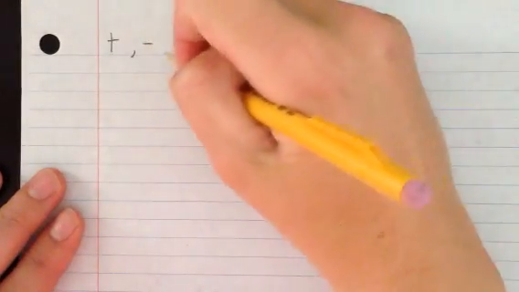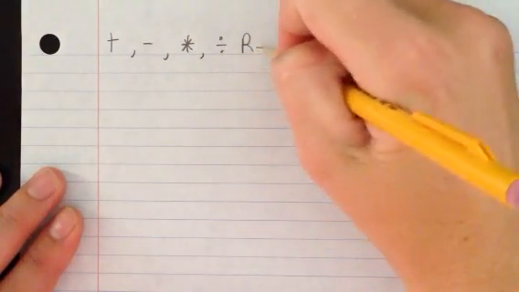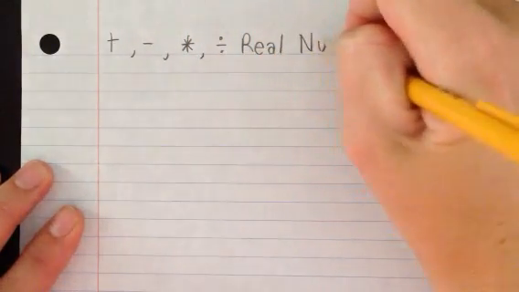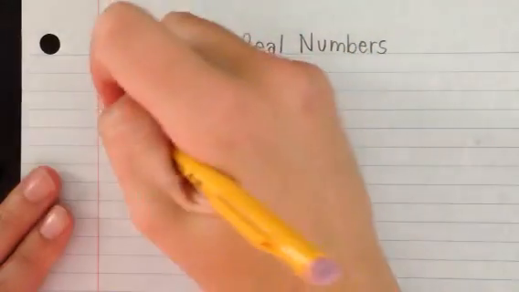Today we are going to be talking about addition, subtraction, multiplication, and division of real numbers. So first let's look at some definitions.